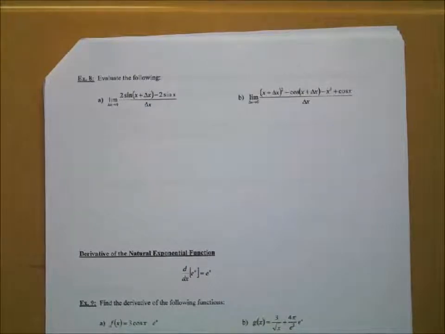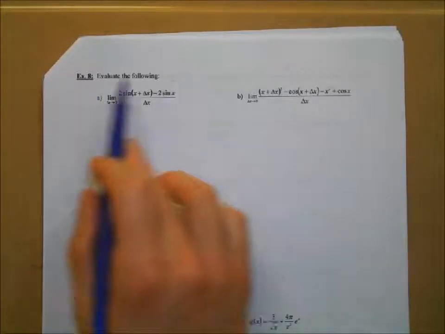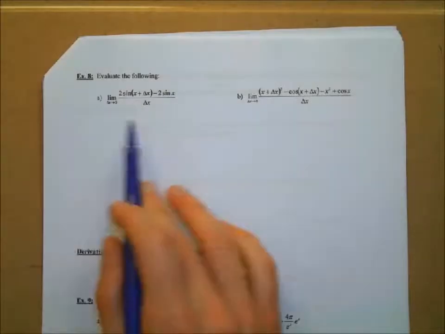Turning the page here, we're asked to evaluate the following limits. We have never had to evaluate the limit definition of the derivative on sine, and we won't need to. Because again, with a setup like this, what is this limit asking us to do, really?